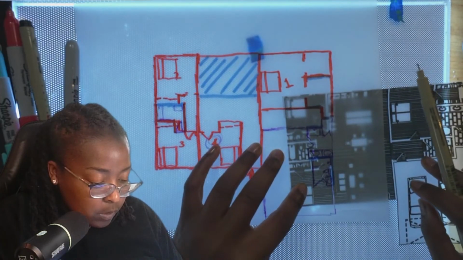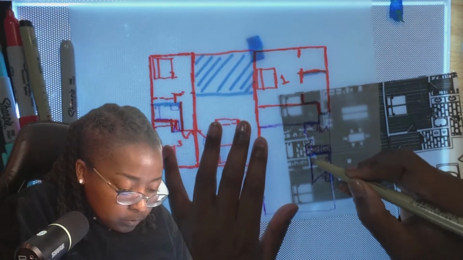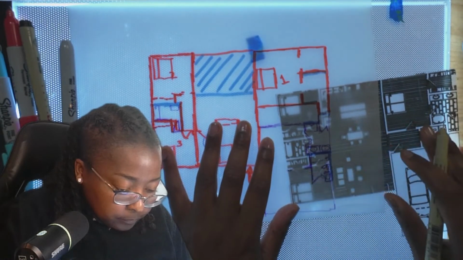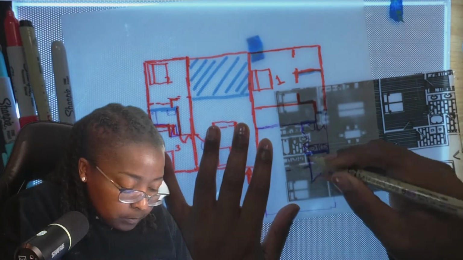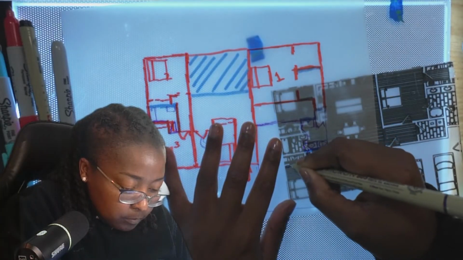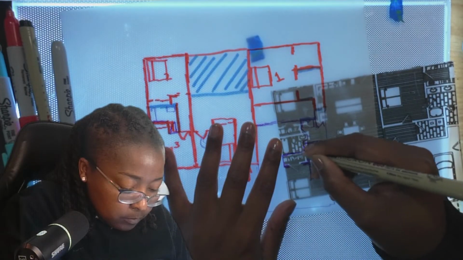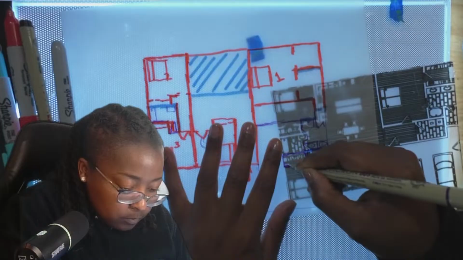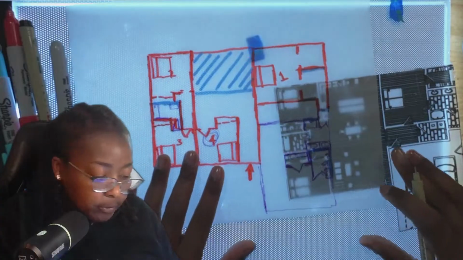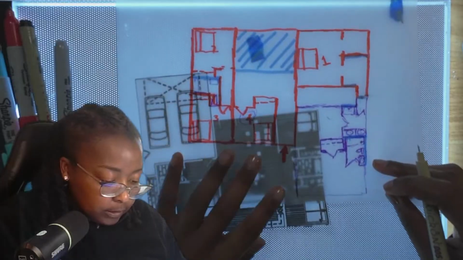So I'm just going to do closet. And then we're gonna flip that closet to the other side.